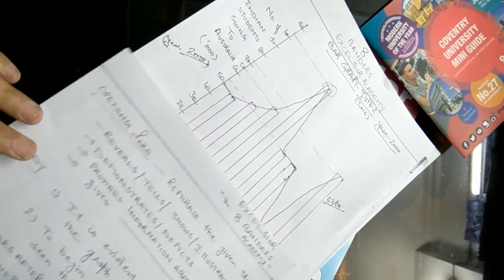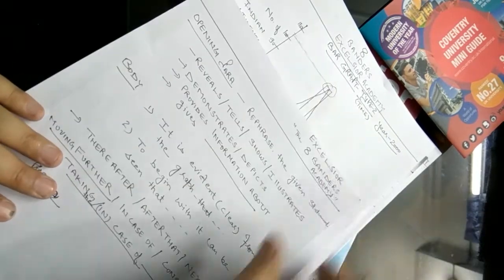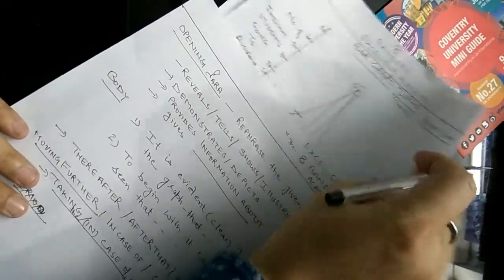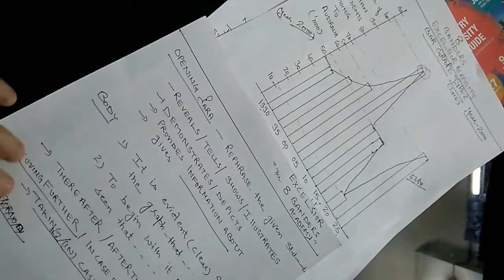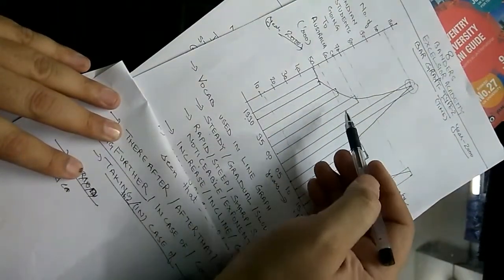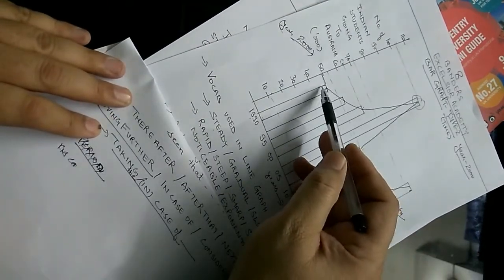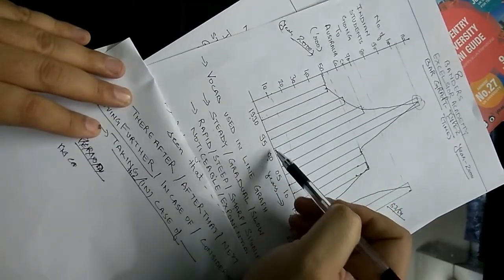Let me explain how to use these words considering the graph. For example, from this to this we have taken one situation or one change, and we said there was a gradual growth from 1990 to 2000.